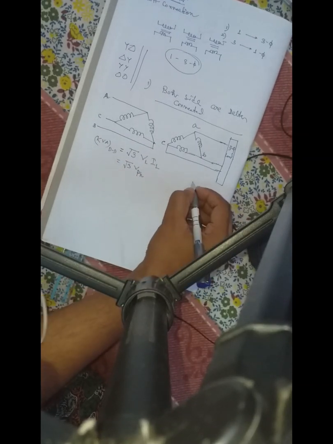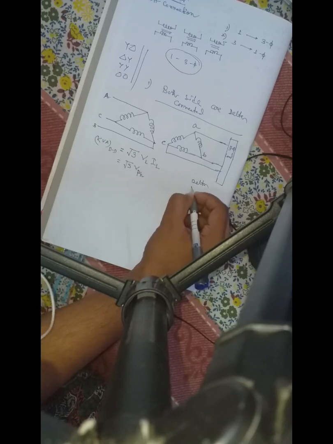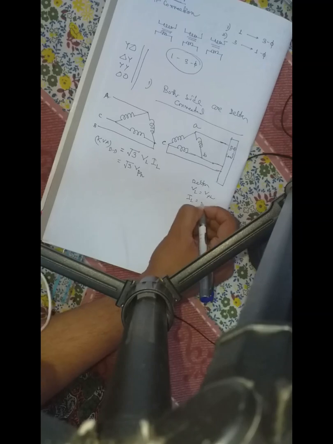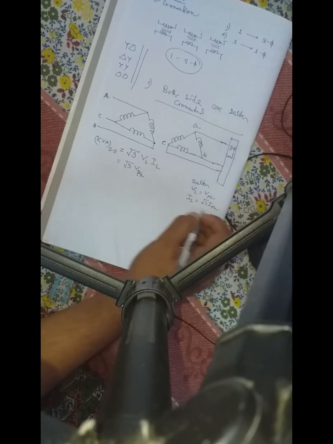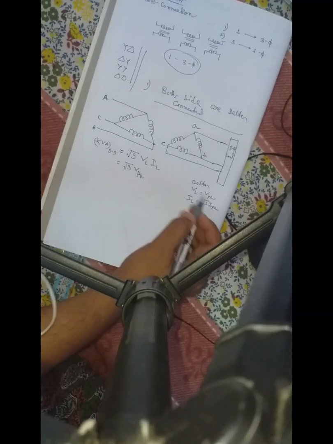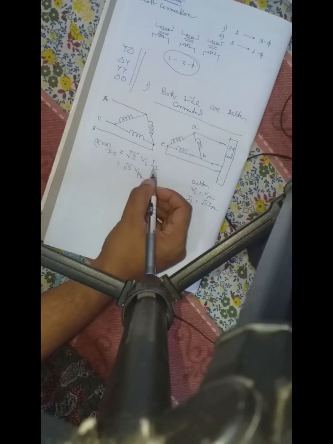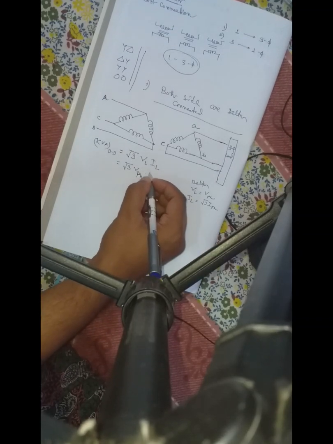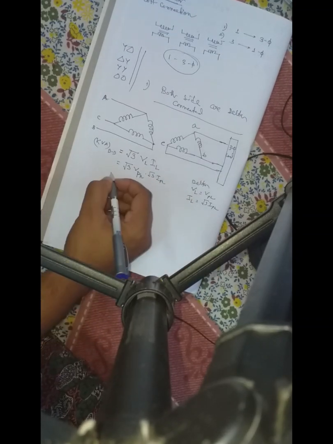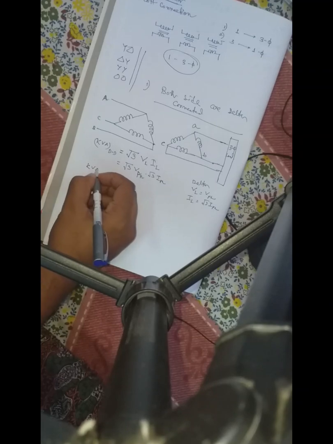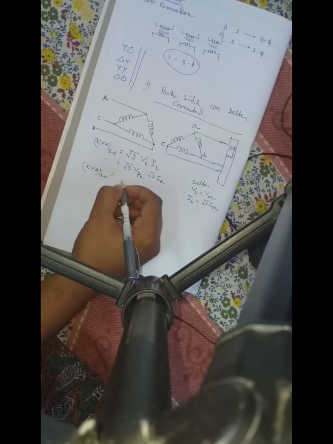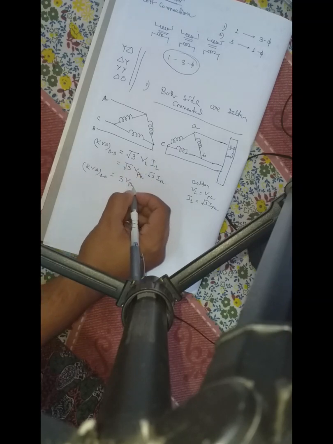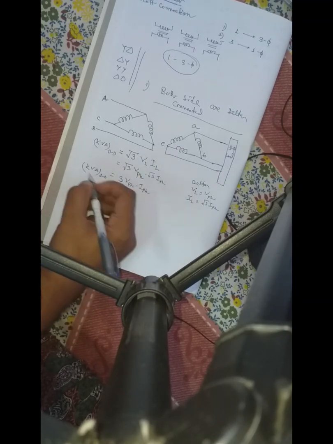In case of delta, VL is equal to V phase and IL is equal to root 3 of I phase, as we all know. So we replace IL with root 3 I phase. The total KVA shared by delta delta connection is root 3 into root 3, that means 3 V phase into I phase.